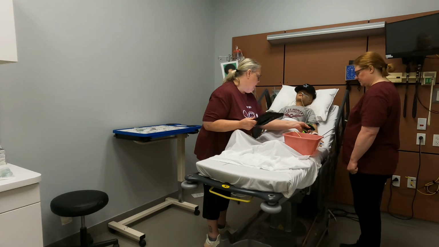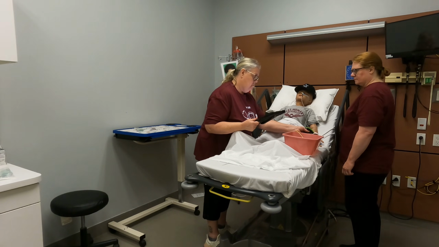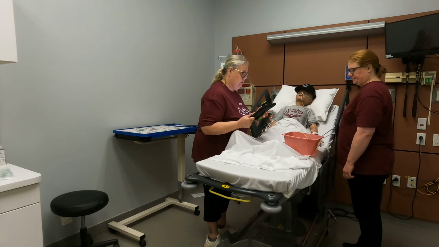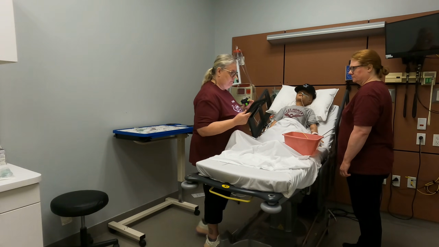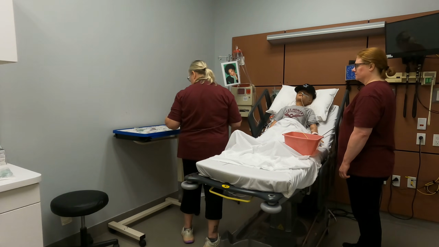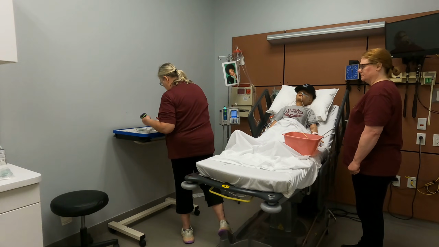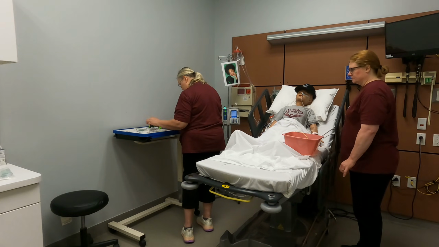Clark, I'm just gonna scan your little armband. There it goes. Yes, that matches. There you are. Okay, that does match. So you're the right person. Again, I'm checking my meds one more time, just to make sure I brought the right things in here.